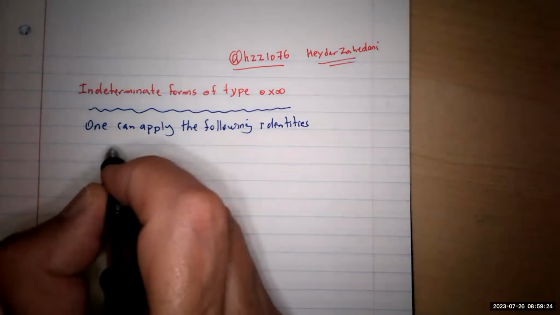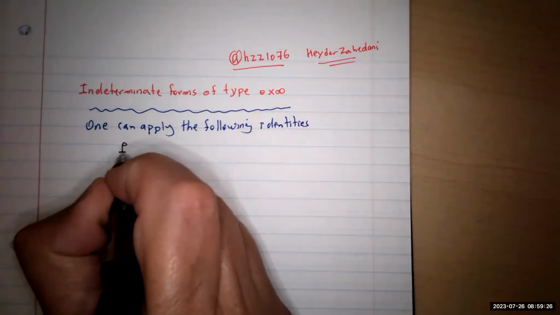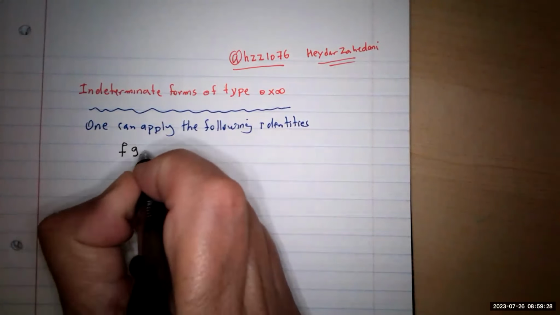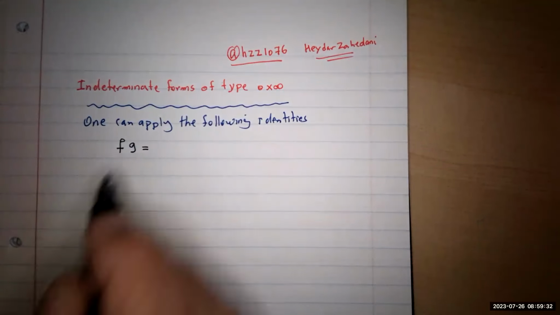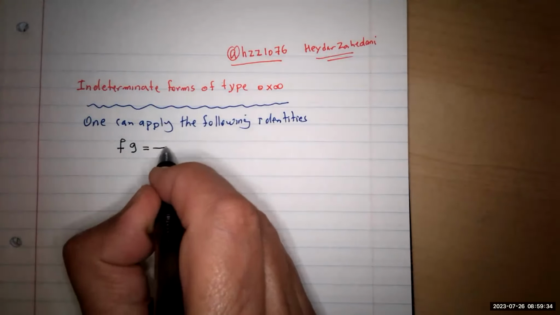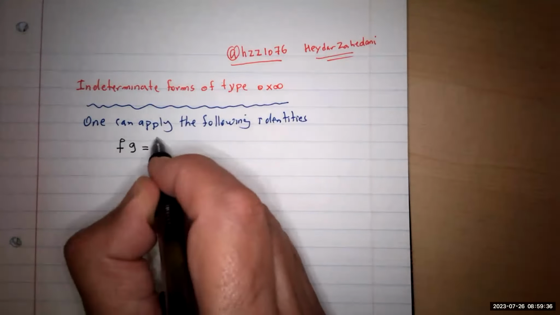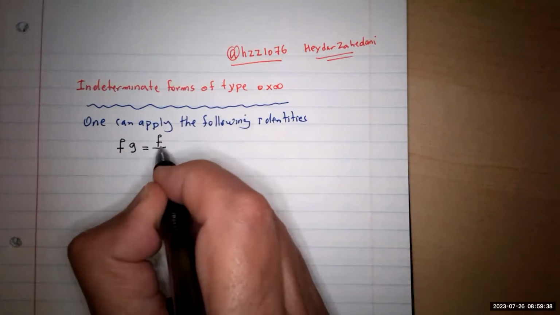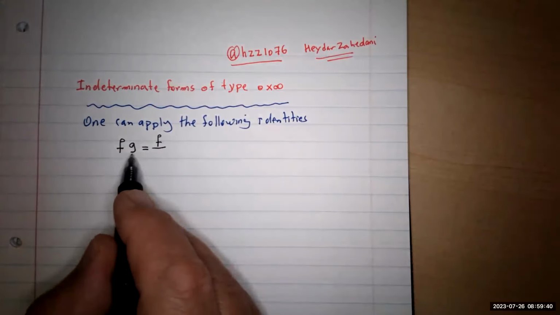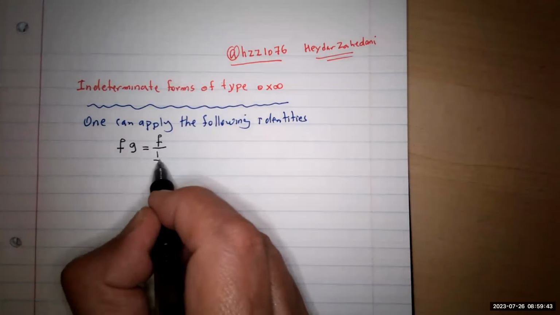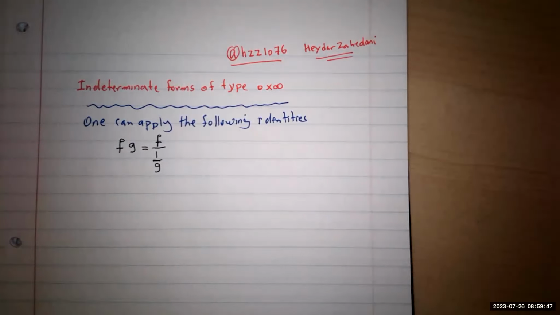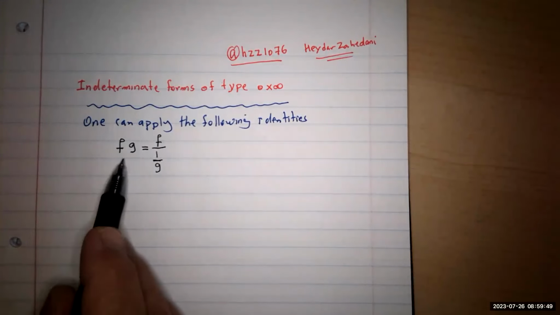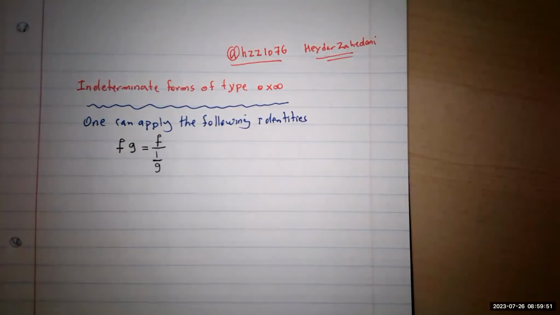If you have f times g and you would like to make it a fraction, this way you can do it. You can put one of them on the top, it doesn't matter, f, but divide by the reciprocal of the second one. The reciprocal of g would be 1 over g. That's it, flip. So f times g would be f over 1 over g.